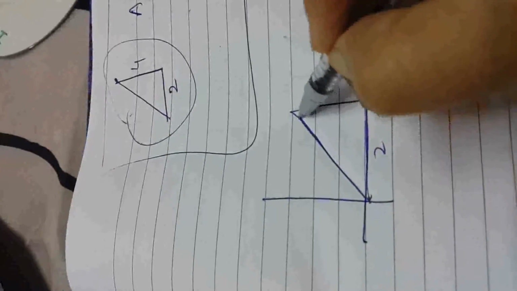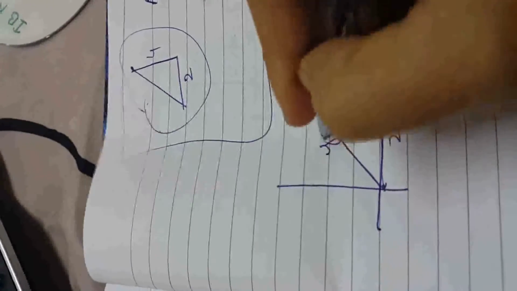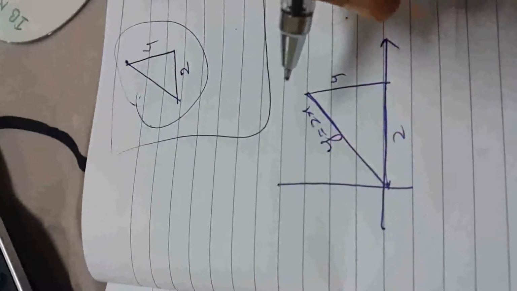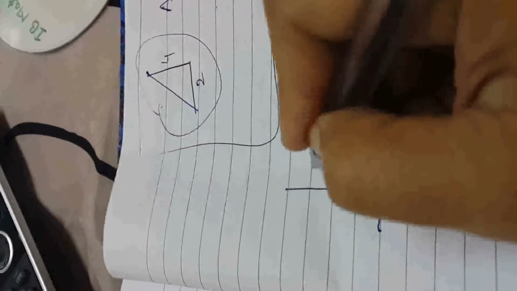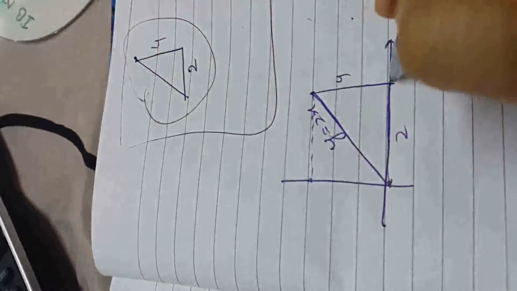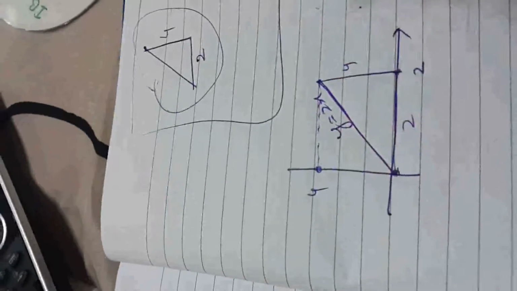Let's consider this as a line, as a translational line, and let's call it x. So this is your function y is equal to 2x. Now let's drop perpendiculars to get the vertices. This is going to be 2, this is going to be 4.